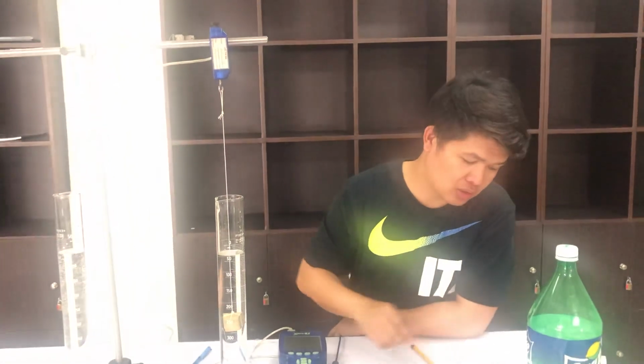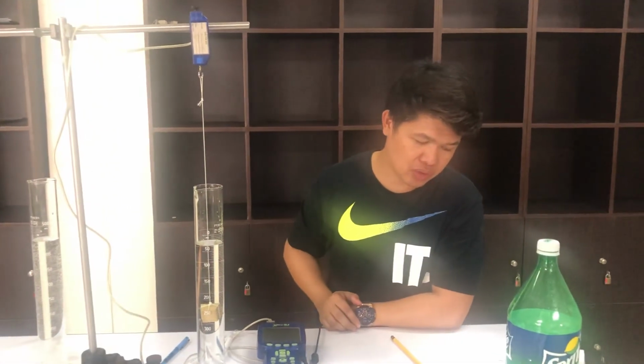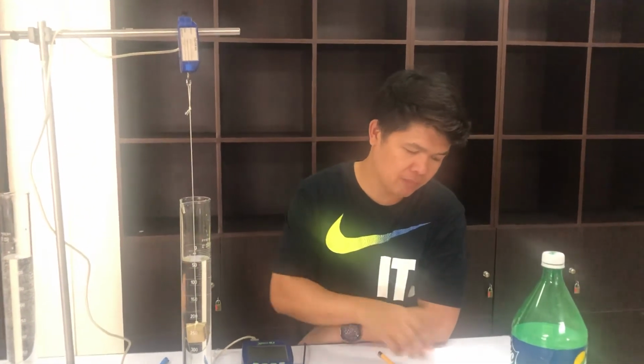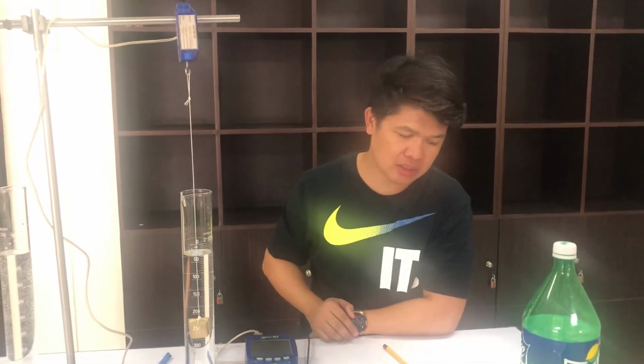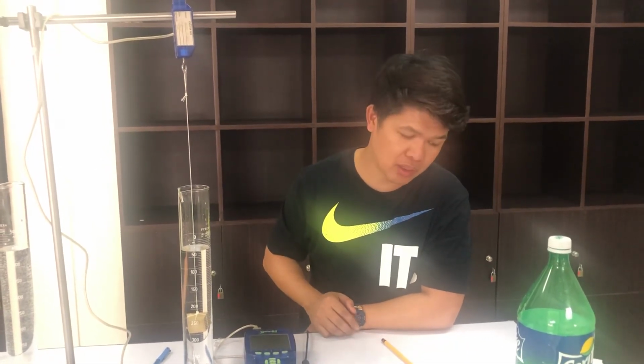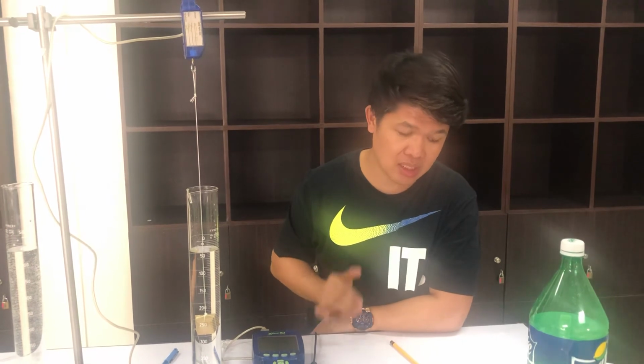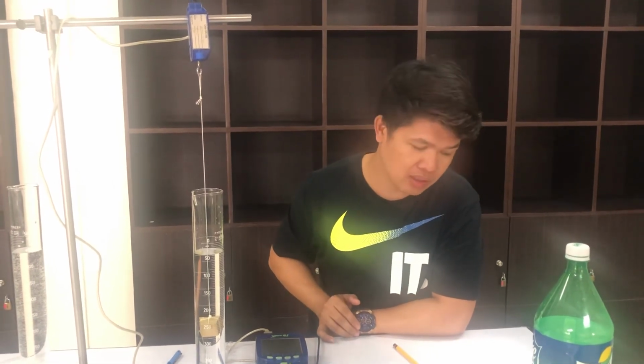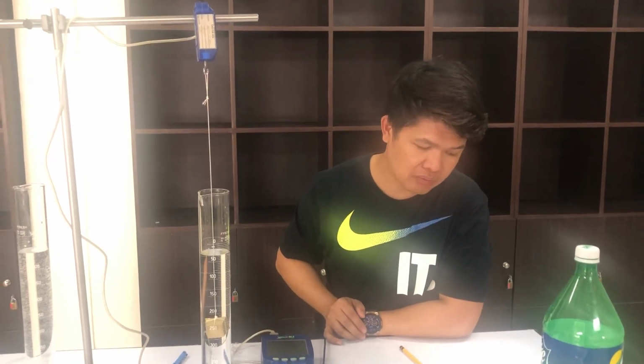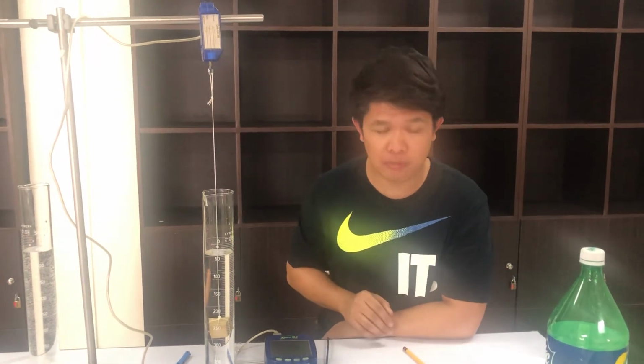Anyway, you need to also answer the guide questions. We have here 4 questions. What will happen to the object if the density is greater than that of the fluid? What will happen to the object if the density is equal to the density of the fluid? What will happen to the object if the density is less than the density of the fluid?